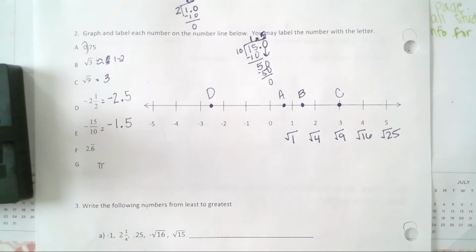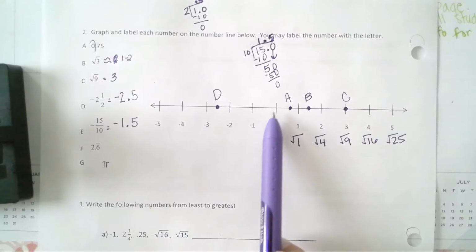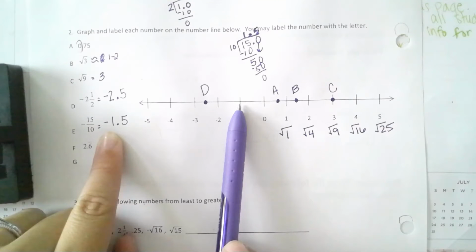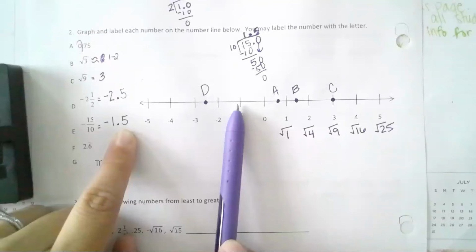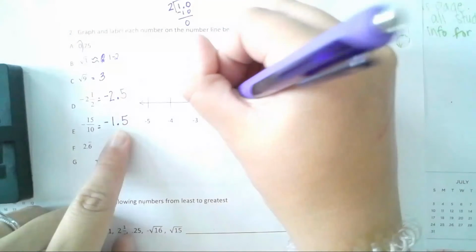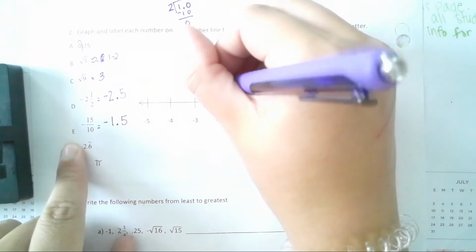Okay. So once again, if it's negative 1.5 and it's in the negative, start at 0. Follow it to negative 1. And then you still have half a more to go. So you go halfway, and this is where negative 1.5 is going to go. So that's letter E.